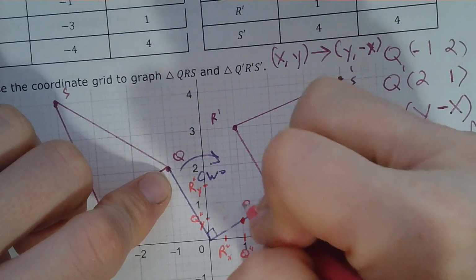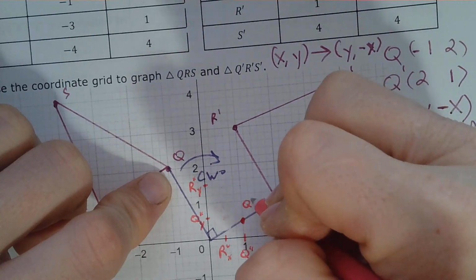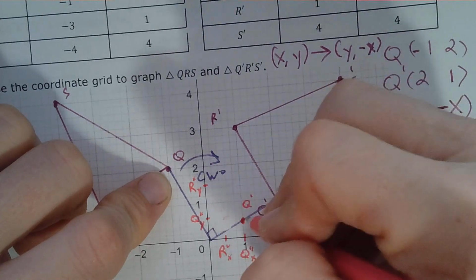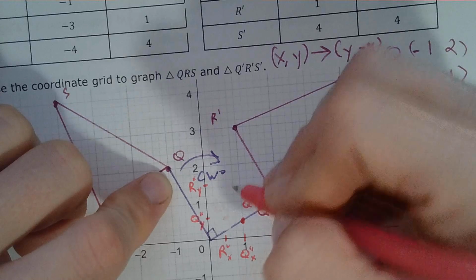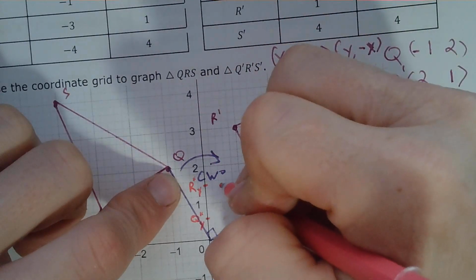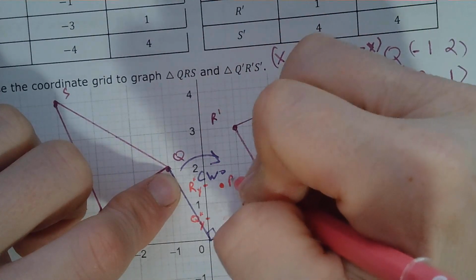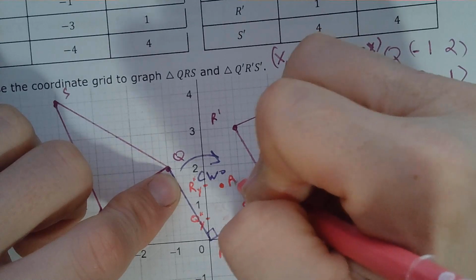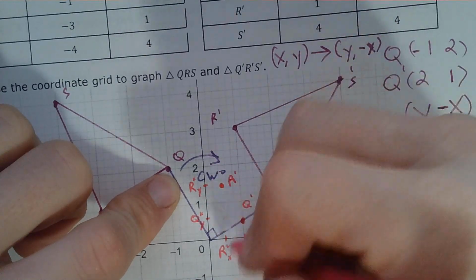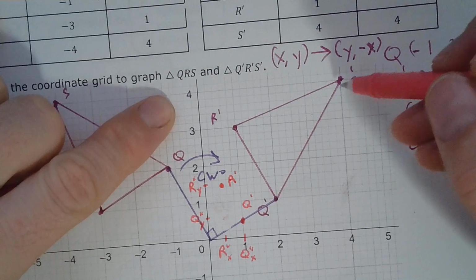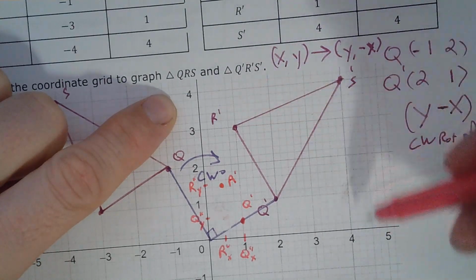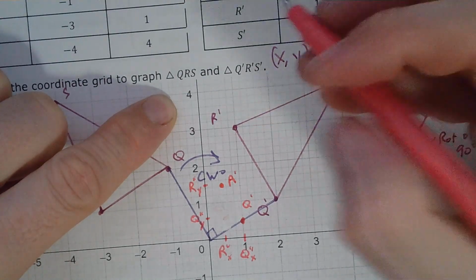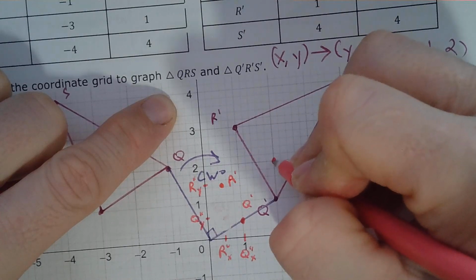This is Q prime sub x. Q prime. Then we have R prime sub x should be right here. R prime's right there, because R prime sub x and sub y. Then we have 4 and 4. That should be 2 and 2. That one's pretty easy.